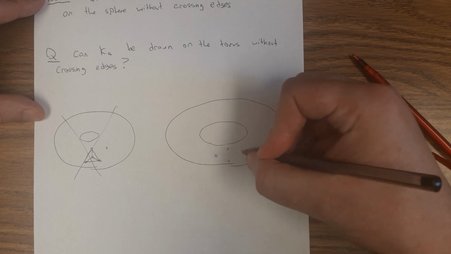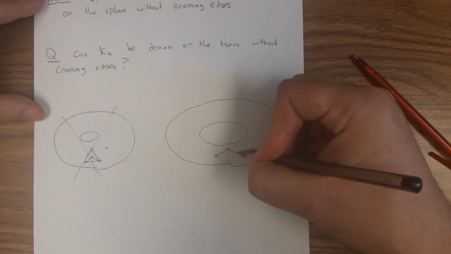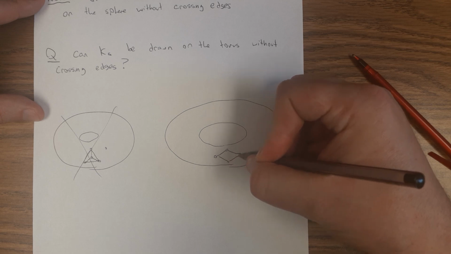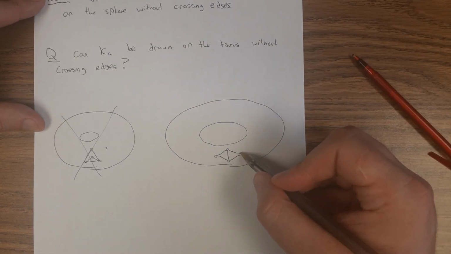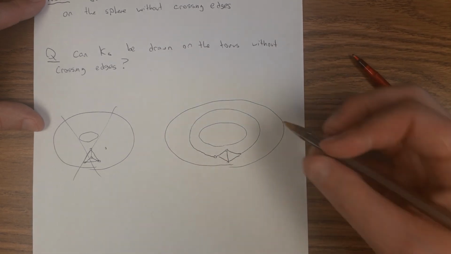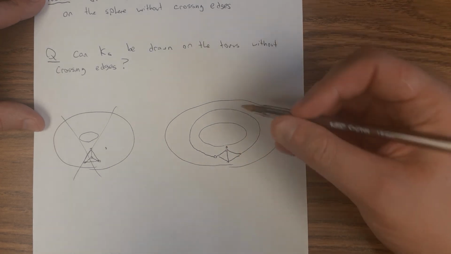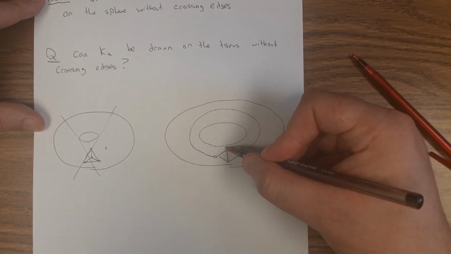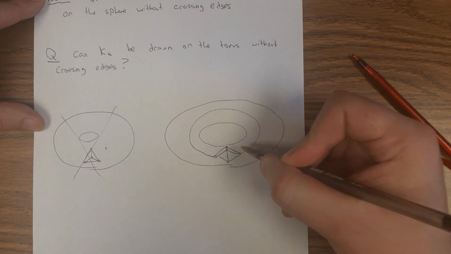And my video is running out of time here, so I'm just going to have to go quickly. Here's 4 vertices. I'm going to get to this one like this. And then I'm going to draw a 5th vertex, say right here. And that can be adjacent to this, this, and this.